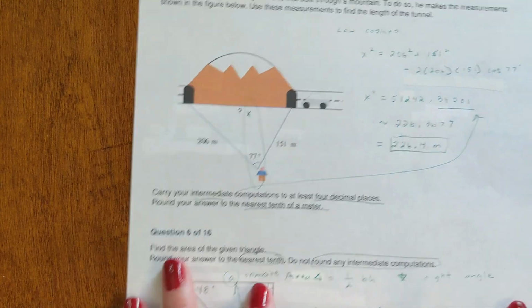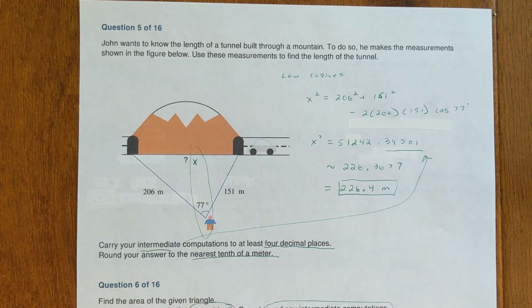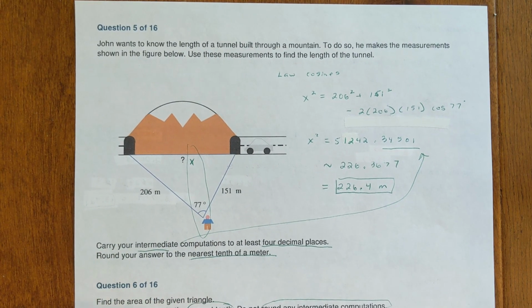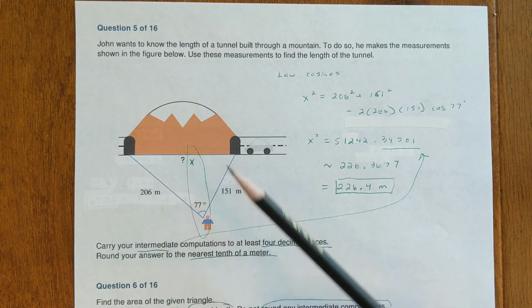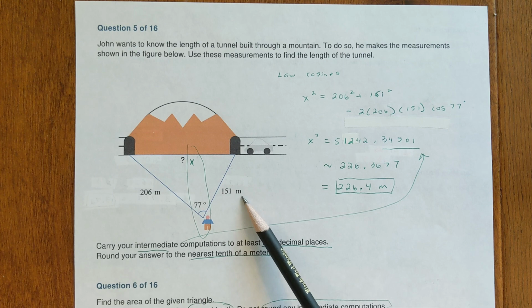All right, number 5. On number 5, we get to go through a tunnel. Joe wants to know the length of a tunnel built through a mountain. To do so, he makes the measurements shown in the figure below. Use these measurements to find the length of the tunnel. So we know this angle, 77. We want to know that side. And then they also gave us the other two sides.